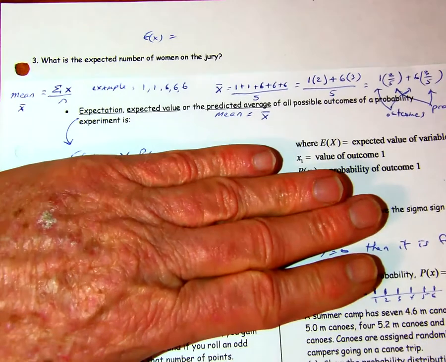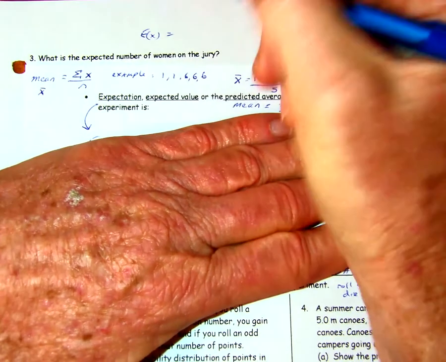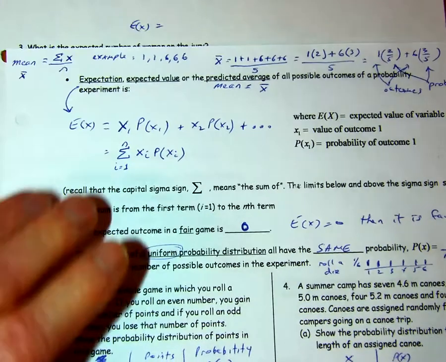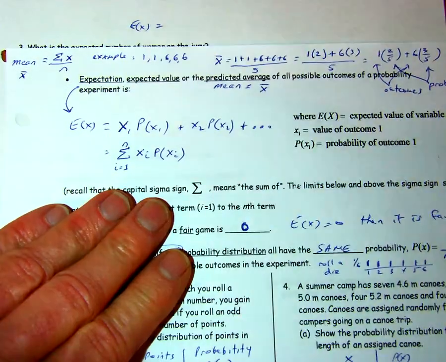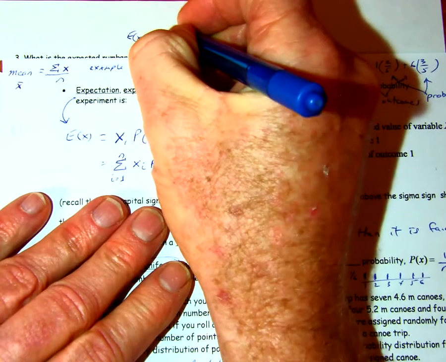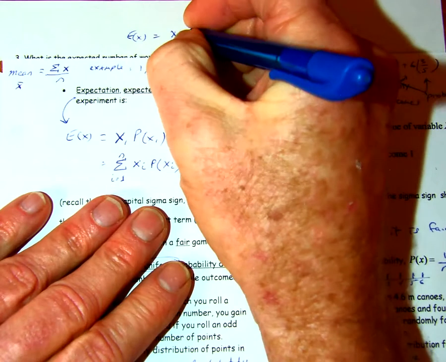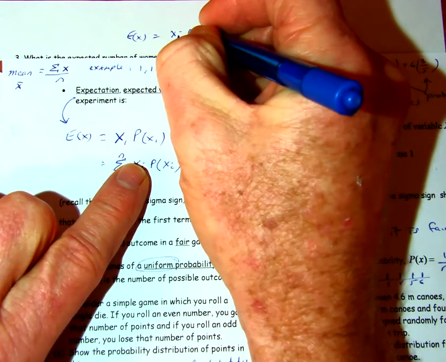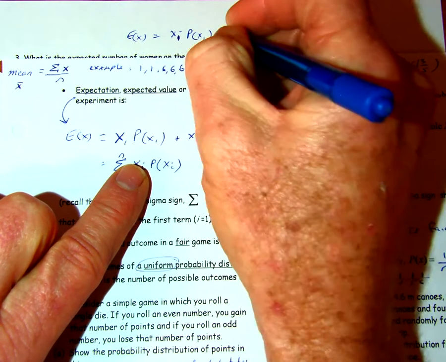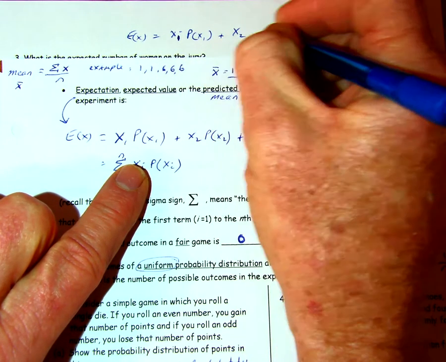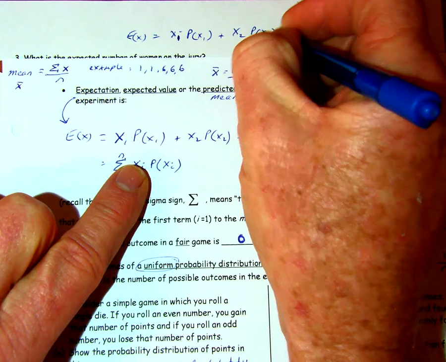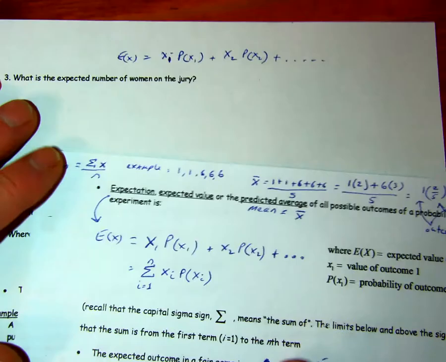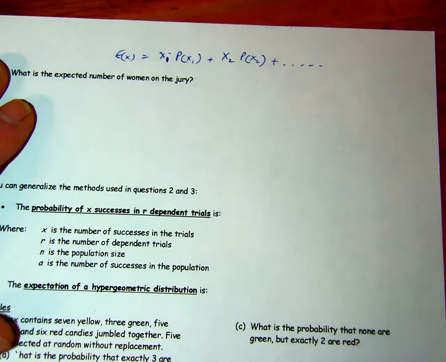I got my 7.1. So if you have 7.1, which I have notes right here, the general formula for all probability distributions is outcome 1, let's say that's not an I, it's a 1, times the probability of outcome 1, plus outcome 2 times the probability of outcome 2, and then dot dot dot.